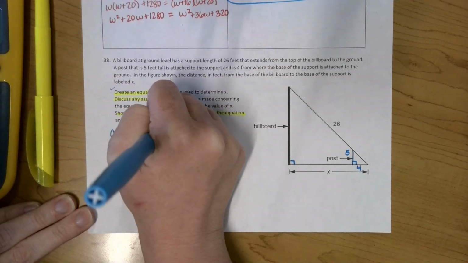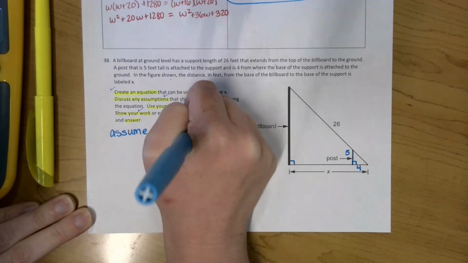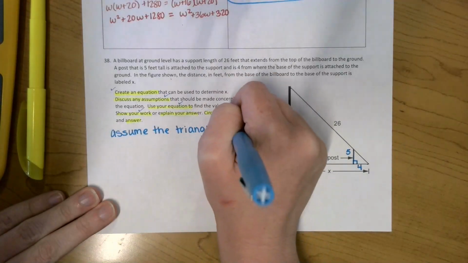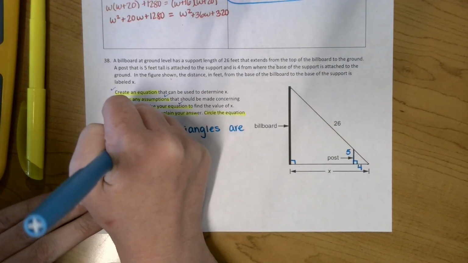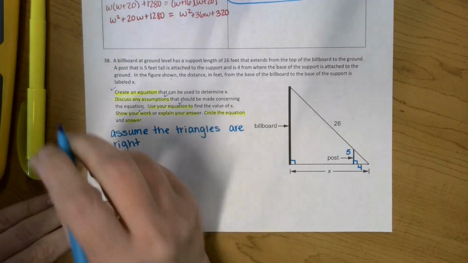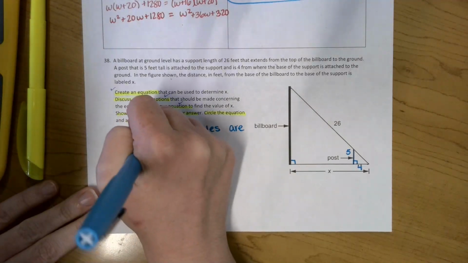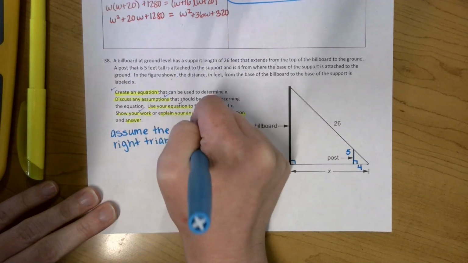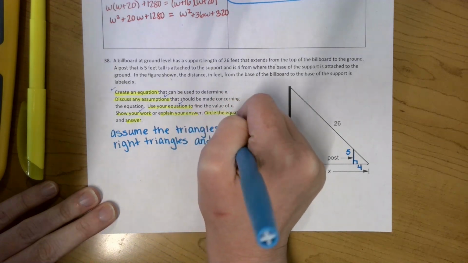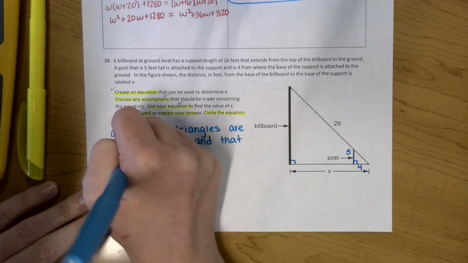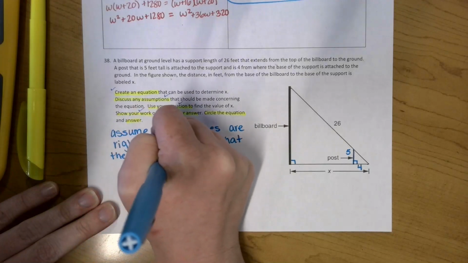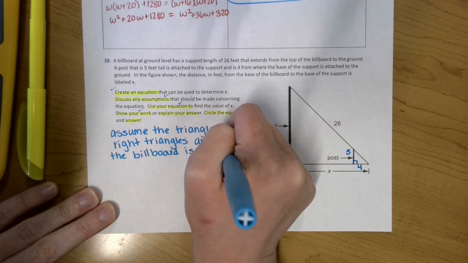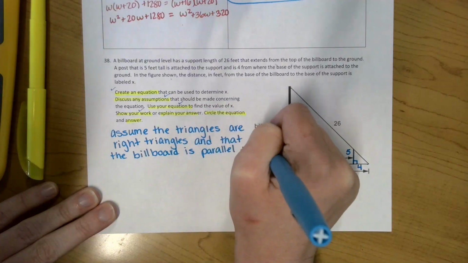So we're going to say assume the triangles are right triangles. And that the billboard is parallel to the post.